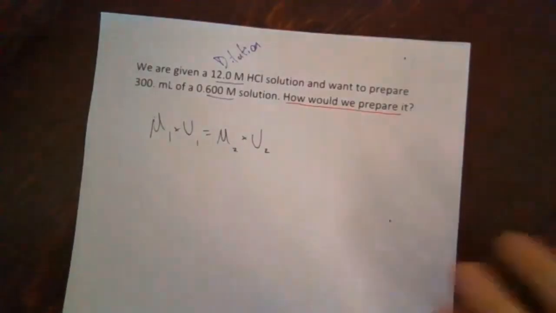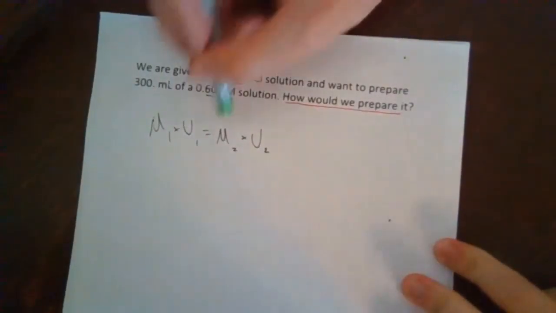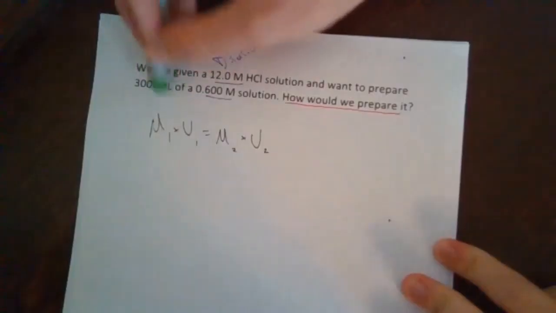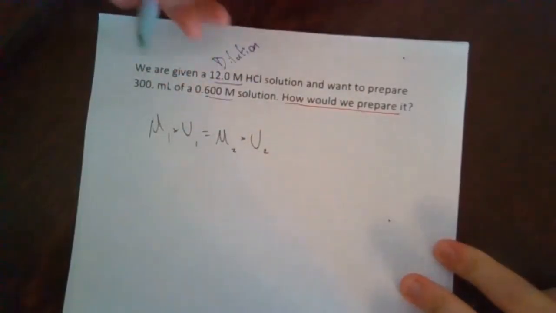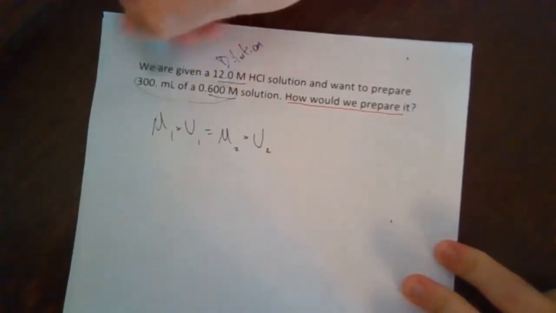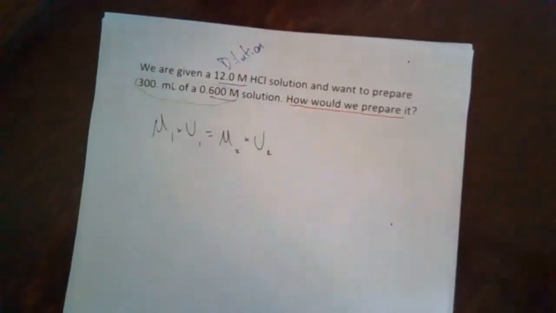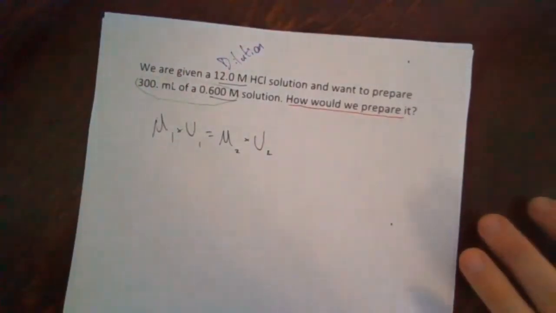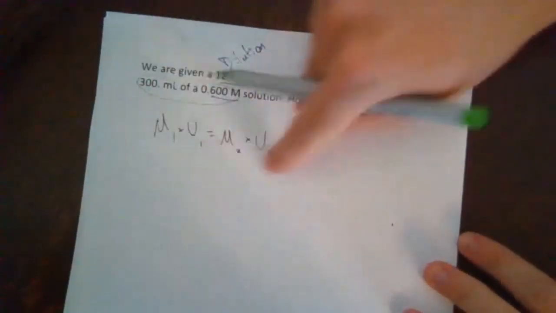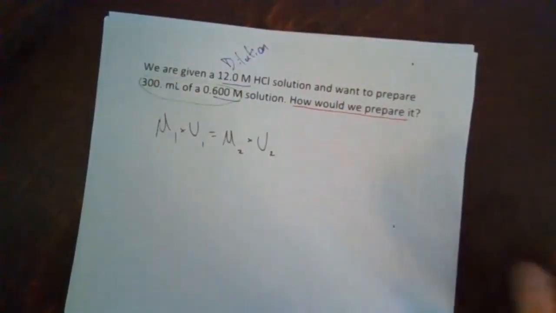Okay. So one thing we know right away is that these M's are going to be molarities, and this milliliter is going to be one of these volumes. We can see that these are paired up together, right? 300 milliliters of a 0.6 molar solution. So that's either this pair or this pair, but they describe the same solution.